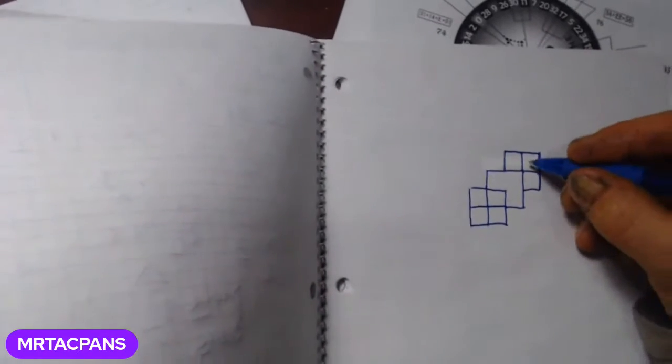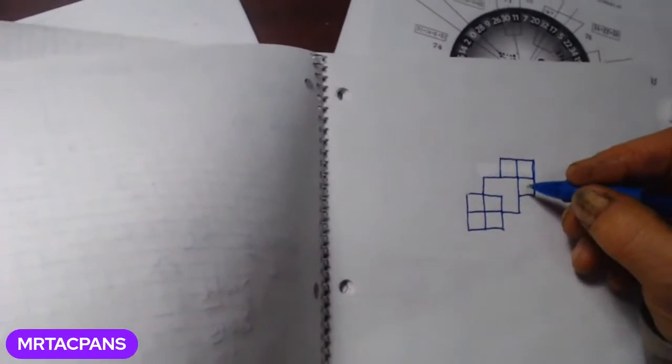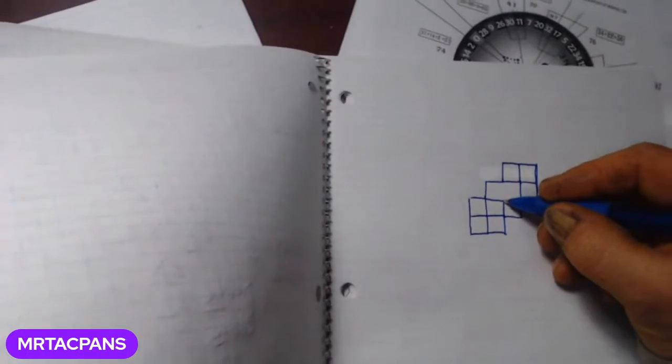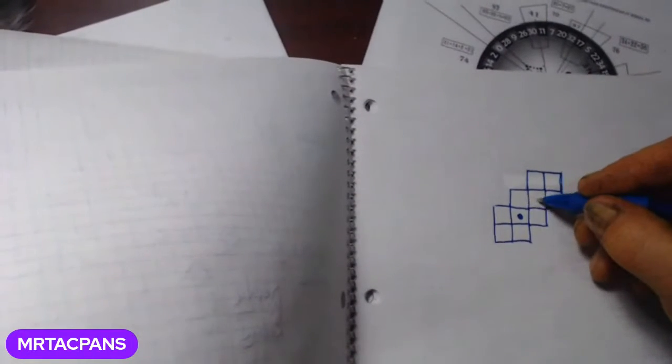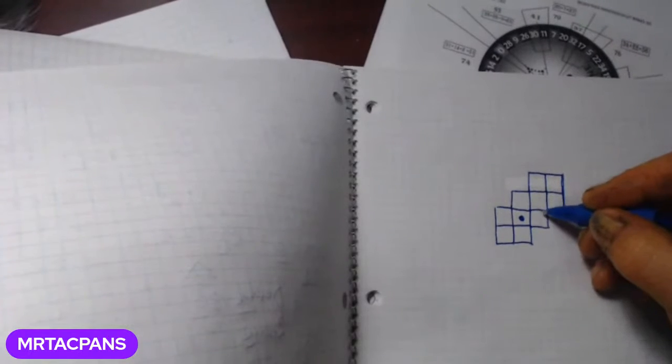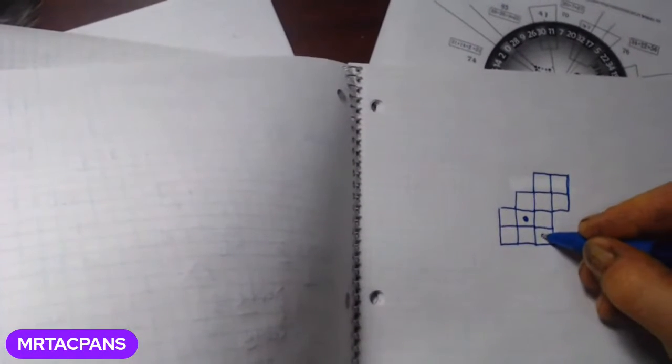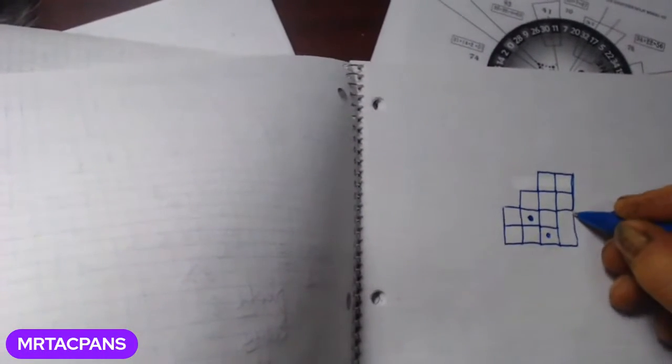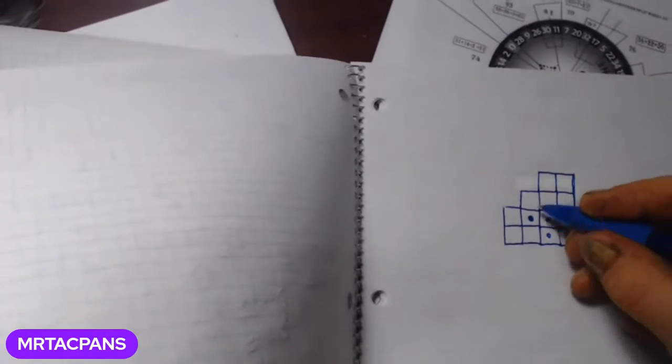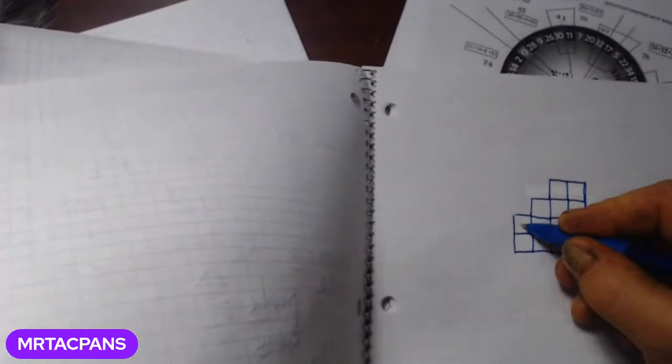Okay, so this is 3, this is 3. Where was that one? What happened to that? Okay, here's the single one, and 1, 2, 3, and then here's the single one, and then 1, 2, 3, and here's a single. So let me see if I can do this. 1, 2, 3, single.